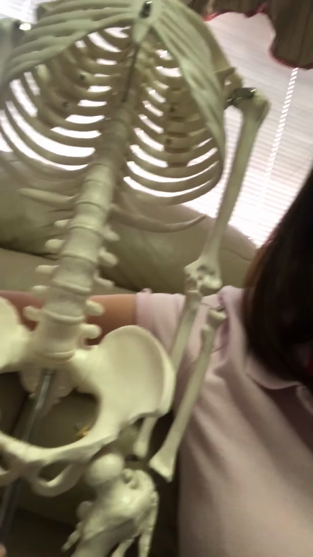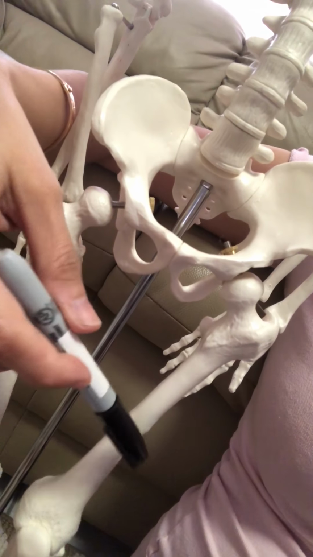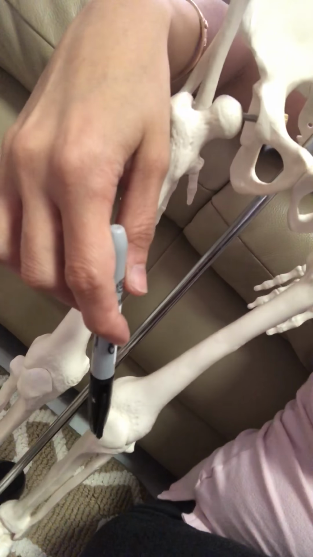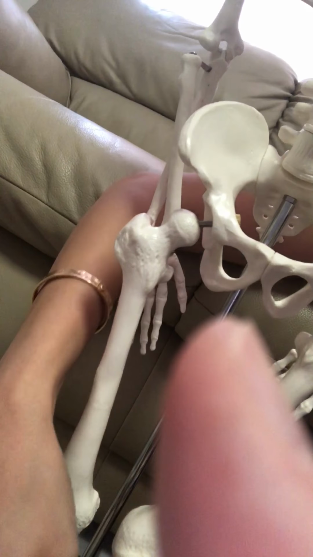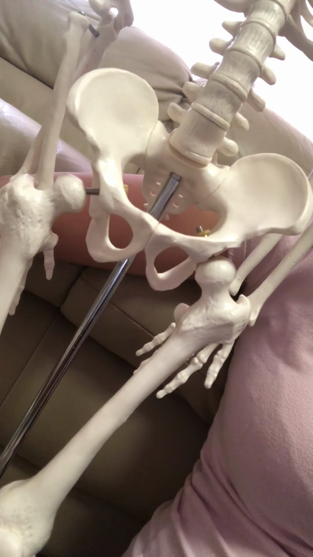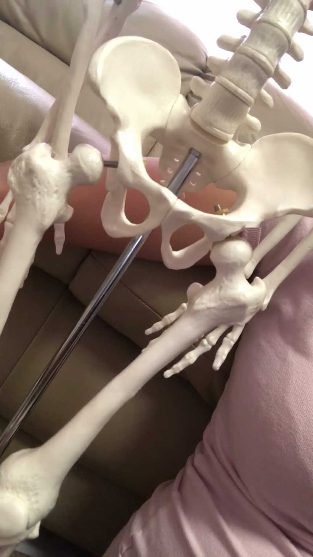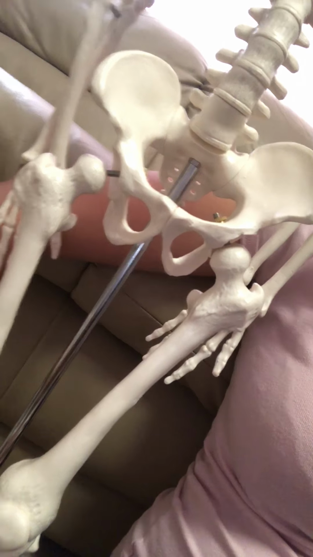The lower limbs consist of the femur, patella, tibia, fibula, and metatarsal bones, and the tarsals, and the phalanges.